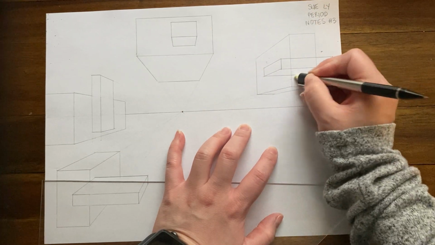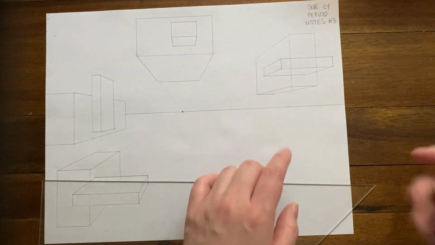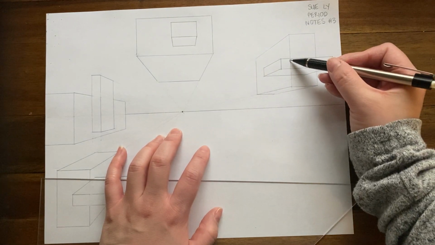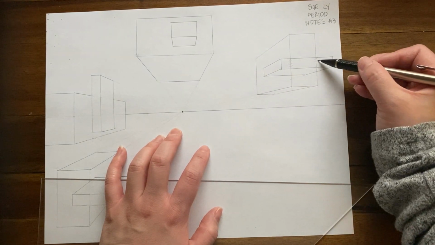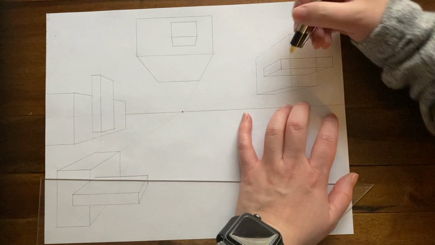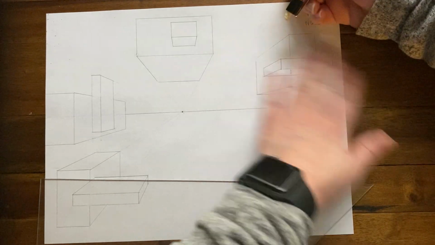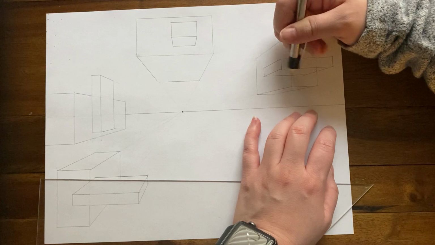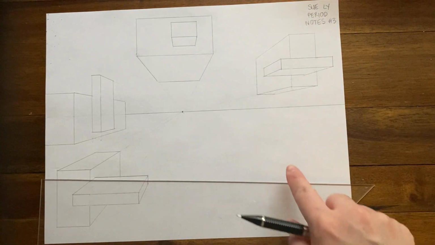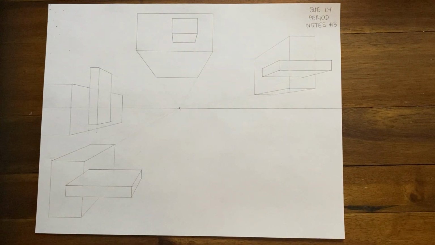Now I decided that I wanted this box in front of my other box. So I gotta look at all the lines going through that box and say if I need it or not. So do I need this? No. Do I need this? No. Am I gonna see this one? No. Am I gonna see this one? No. So I'm just gonna go ahead and erase all the lines that I would not see. And then we're gonna do a cluster below and then one more on the horizon. So we are almost done here.